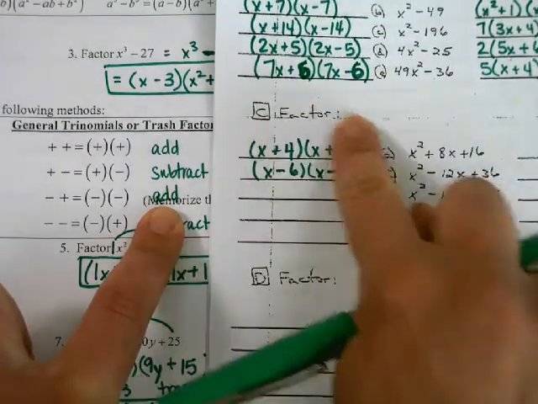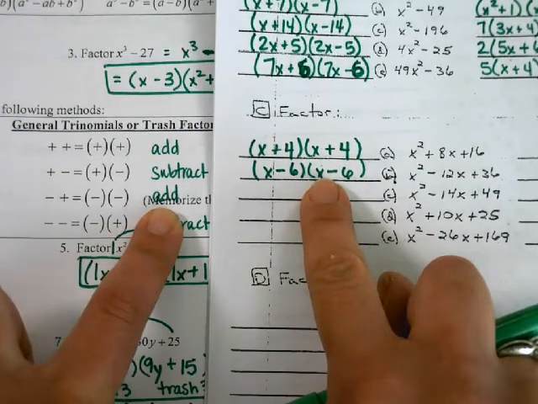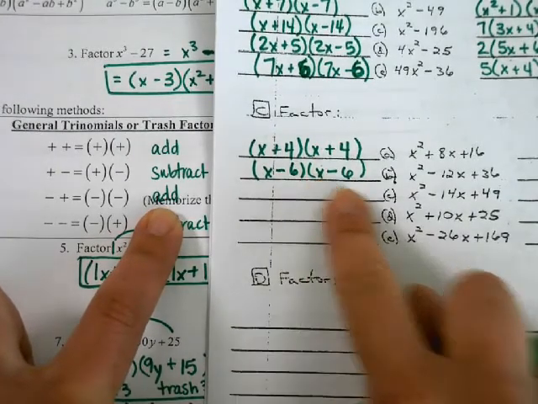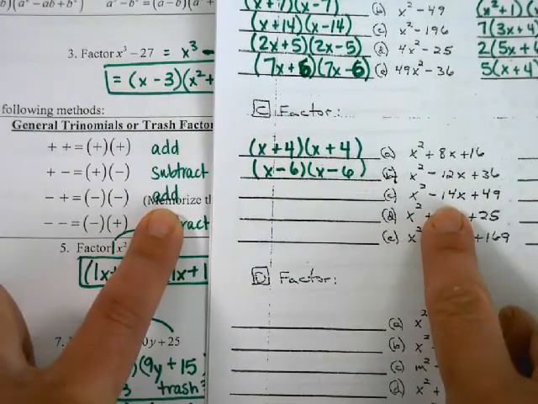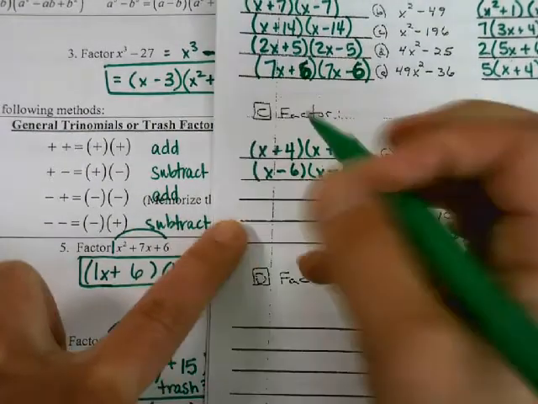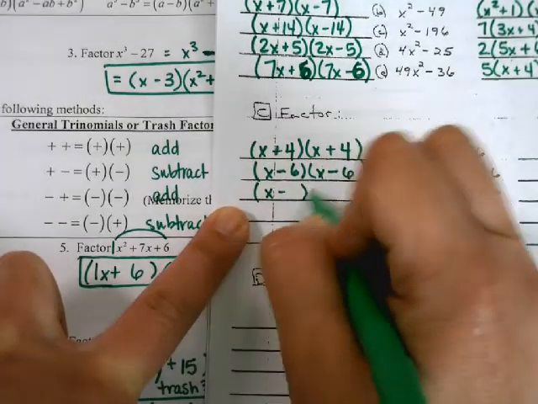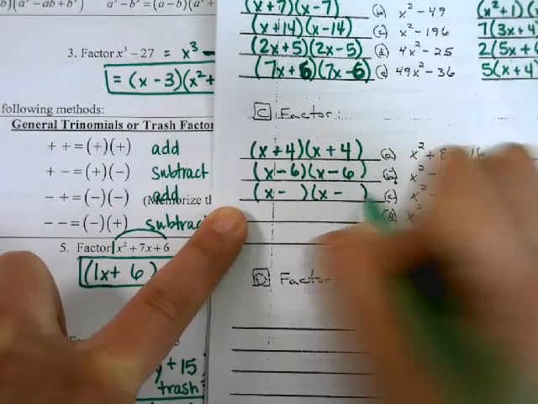Again, you could write those ones if you wanted, like x minus 6, the whole thing squared. You don't have to, though. Okay, letter C. I have x squared minus 14x plus 49. I have a minus and a plus, so it's going to be a minus. And a minus, there's no number out front.